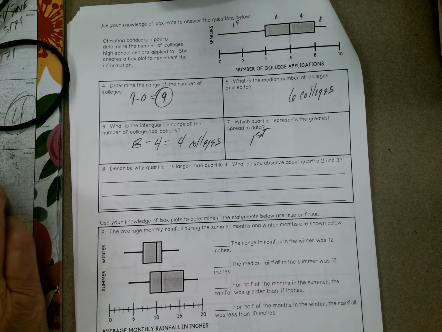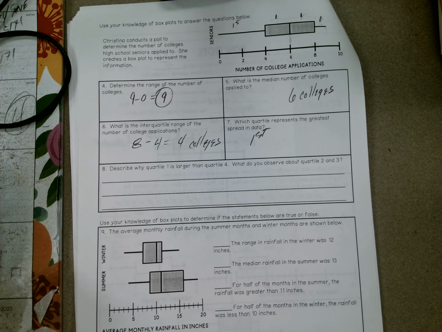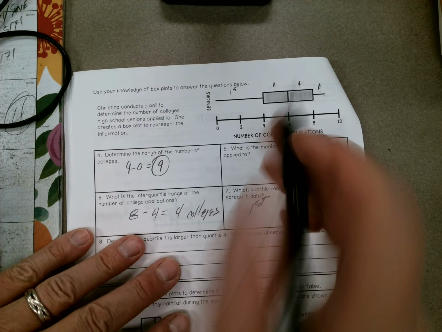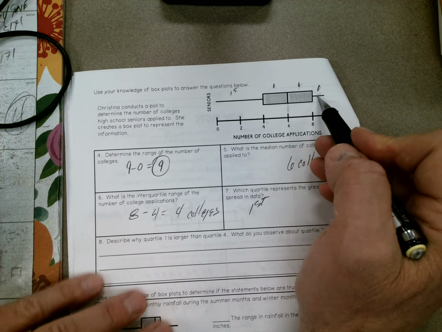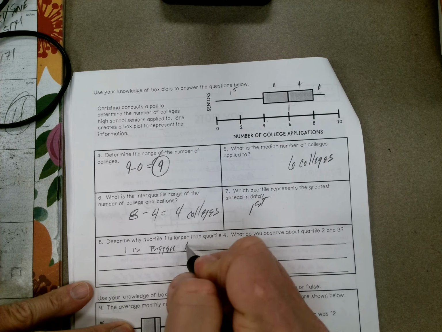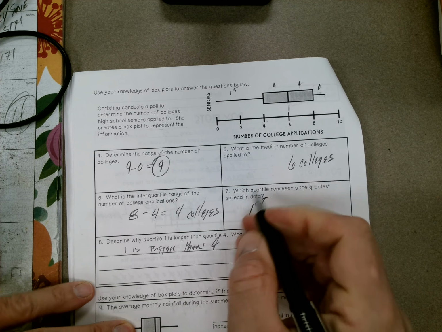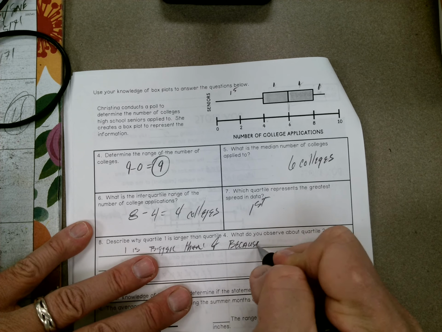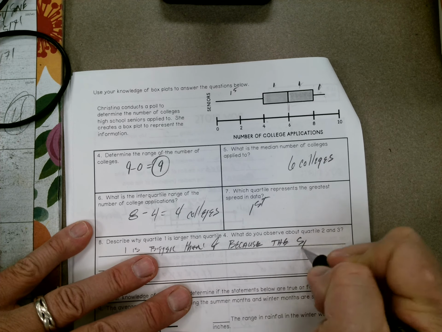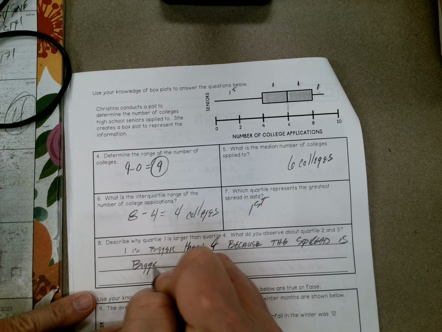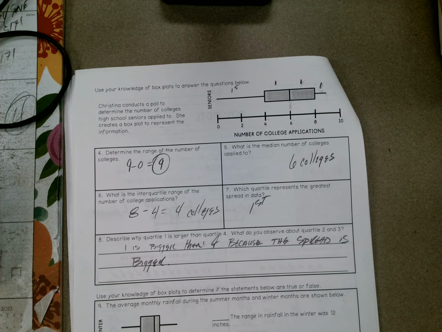Number 8. Describe why quartile 1 is larger than 4, and what do you observe about quartiles 2 and 3? Okay, the reason why 1 is bigger than 4 is because the spread is bigger.